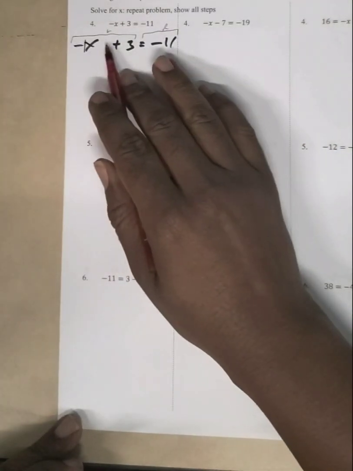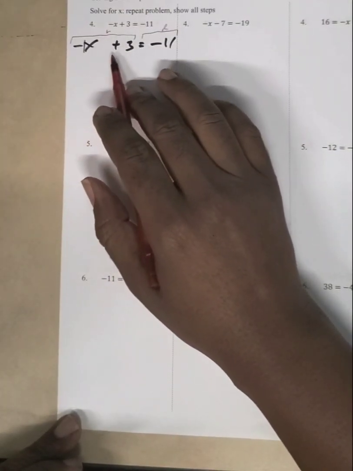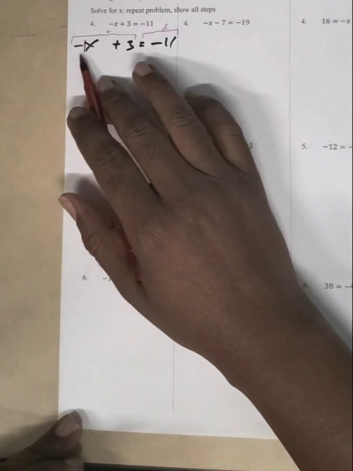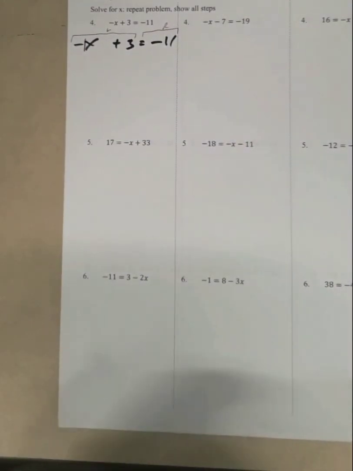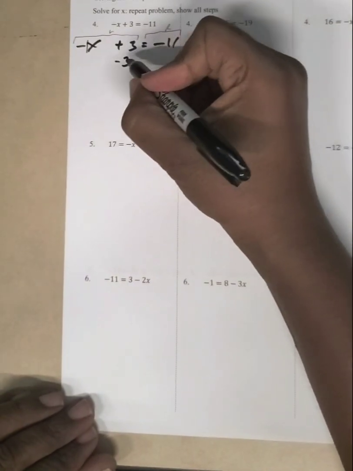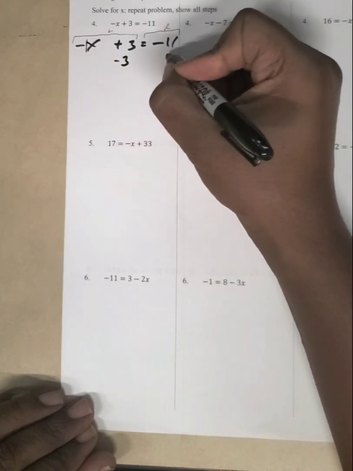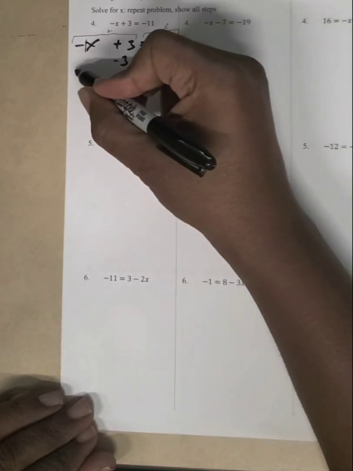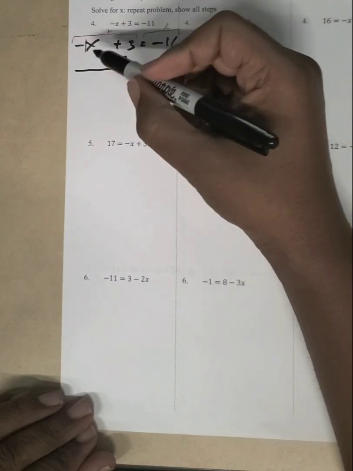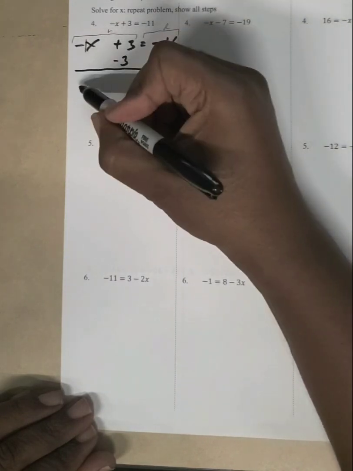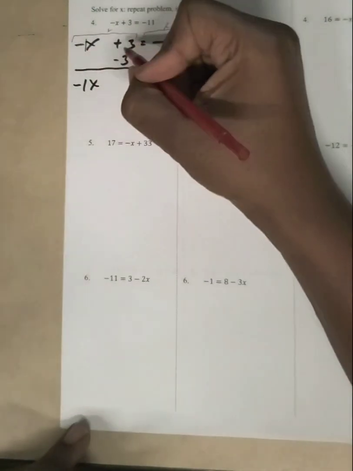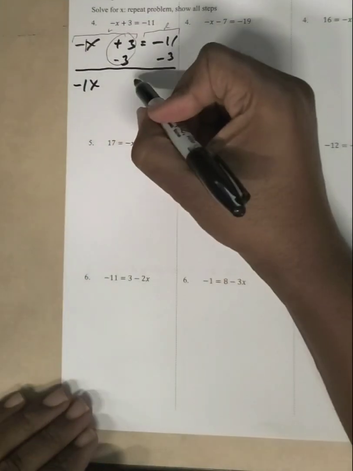Since the x is on the left side, we're going to work on getting rid of the adding 3 and the multiplying negative 1. So to get rid of an adding 3, we're going to put a subtracting 3. And what we do on one side, which is the left side, we're going to do to the right side as well. So another subtracting 3 goes over there. So what happens is the negative 1 and the x all come down. The 3's become 0, so we'll write our 0 right up here. The equals does come down as well.